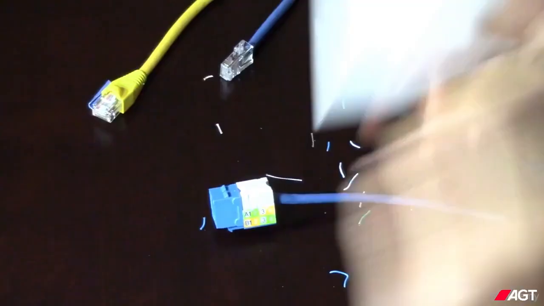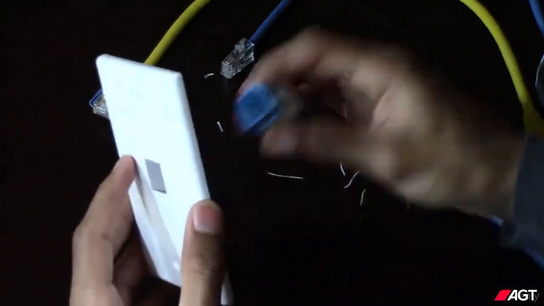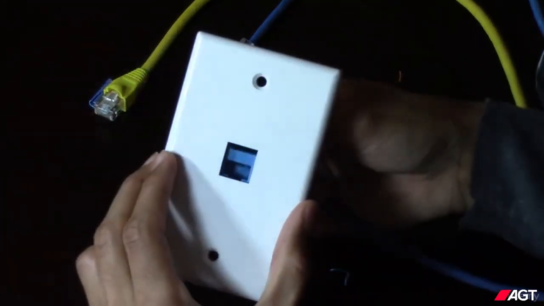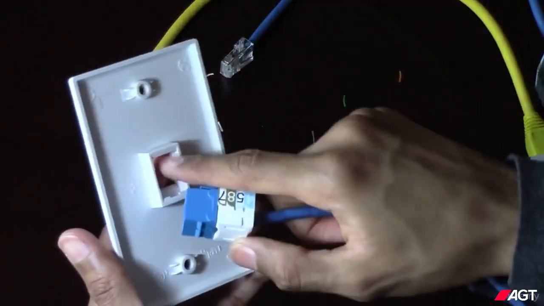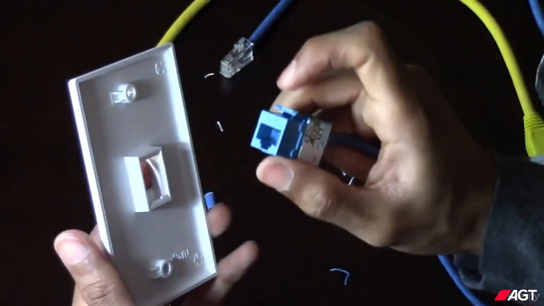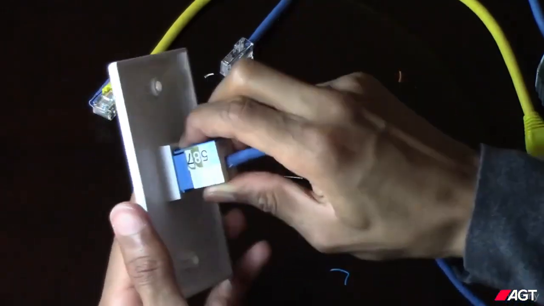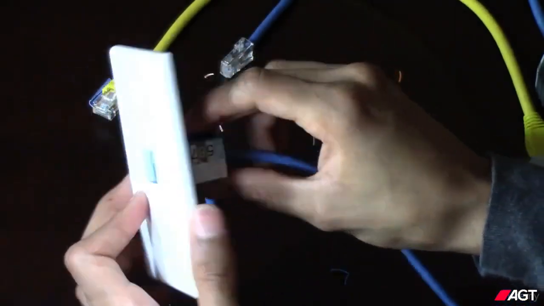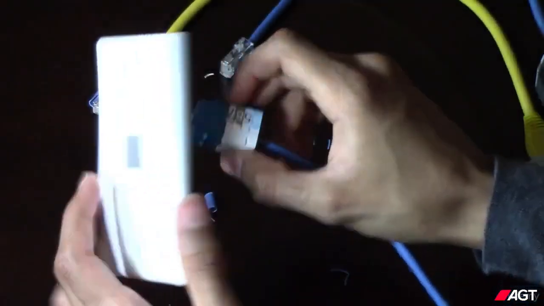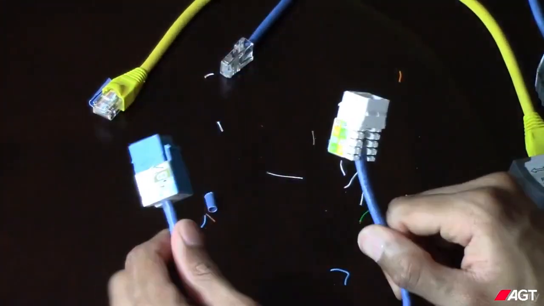So when you're installing these in a building, you'll most likely be using plates like these. All you have to do to install these is basically insert the jack through the back end of the plate. There's going to be a little tab at the top of the jack to secure it into the plate. I won't be installing it onto this wall plate to show you, but all you really have to do is push it past the tab. It's really simple. And that's how you create RJ45 jacks.